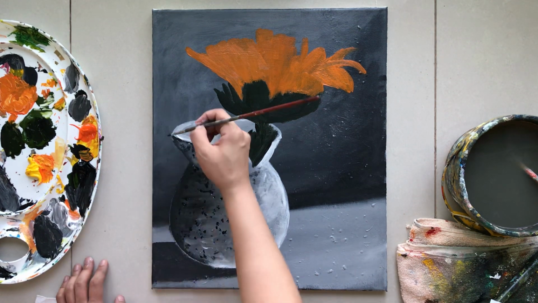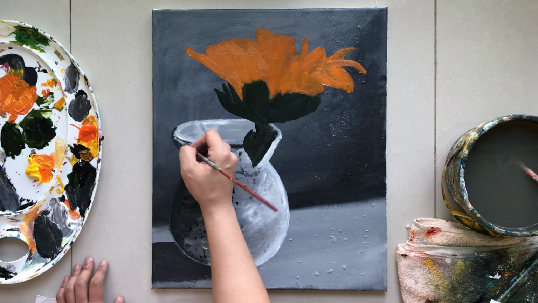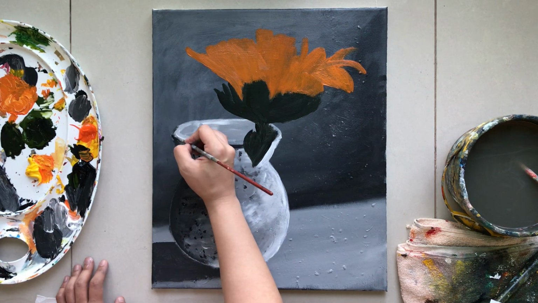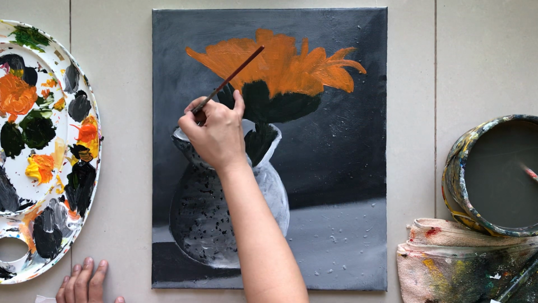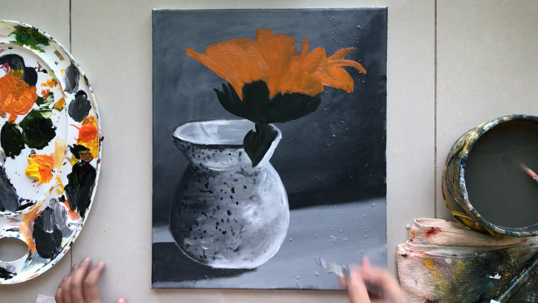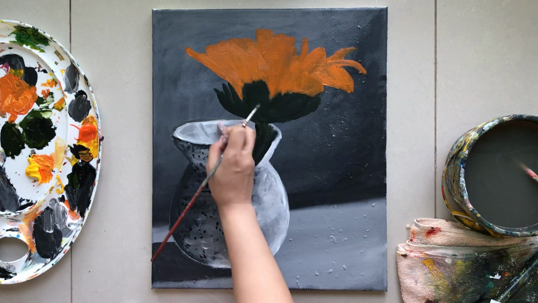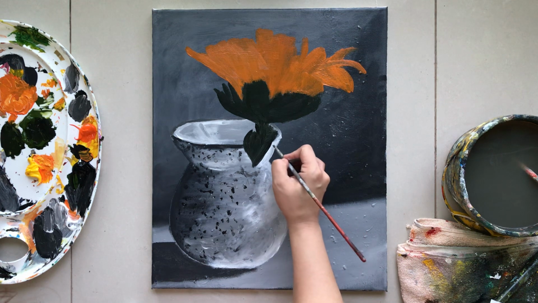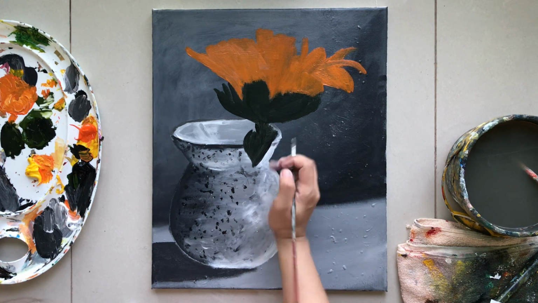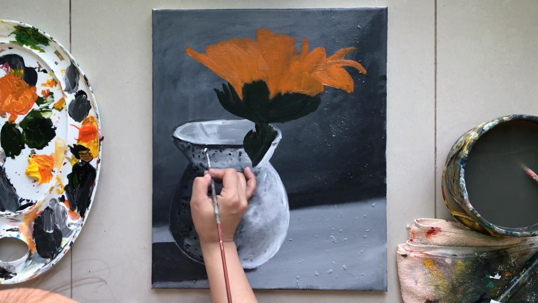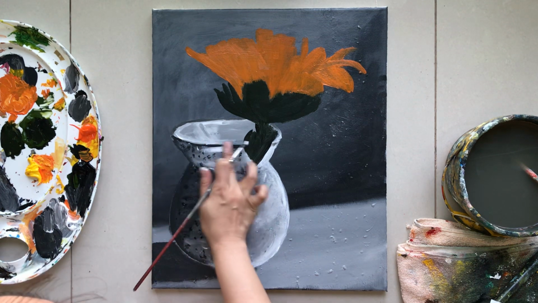And using some gray color or dark gray, I'm just gonna outline. Actually, it's not dark gray, it's almost black. Just outline the mouth. Here.